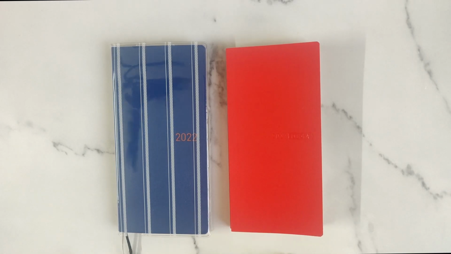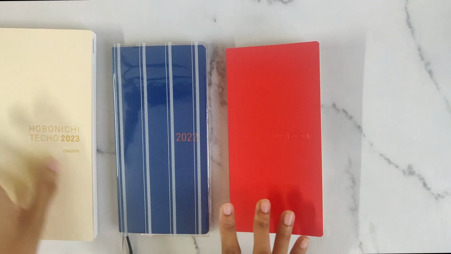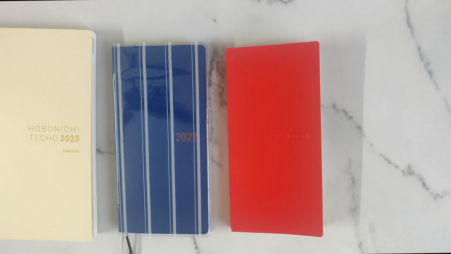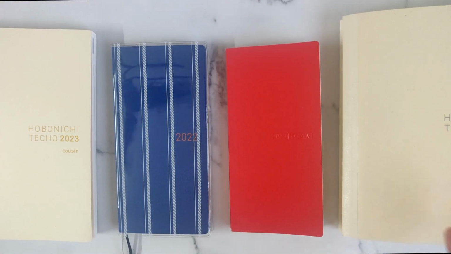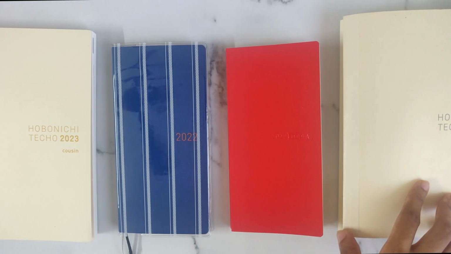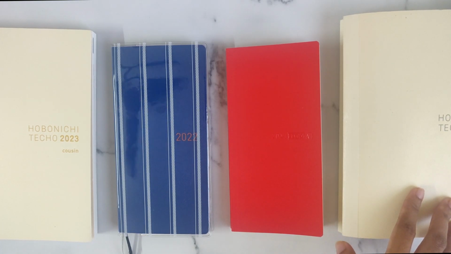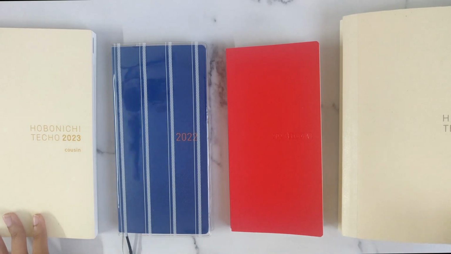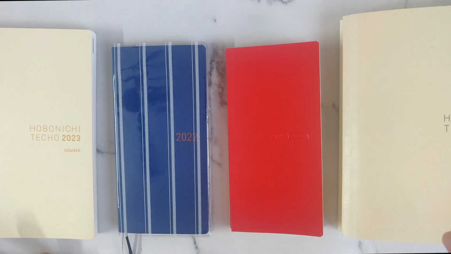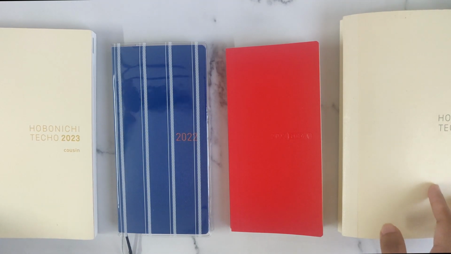But in case I missed out on mentioning anything as far as the differences are concerned, you can definitely pick that up because I do not have the new version, that is the Japanese version of 2023. So in case I missed out on anything, you can let me know about it. I would love to know if there were more differences. So what do you prefer after seeing both the videos? I would love to hear from you.